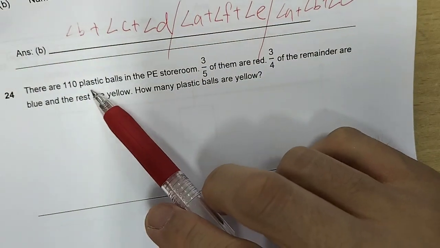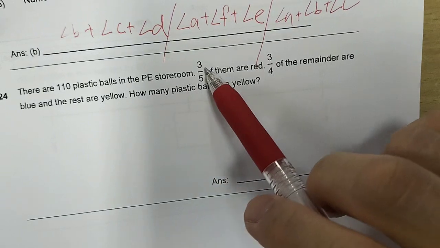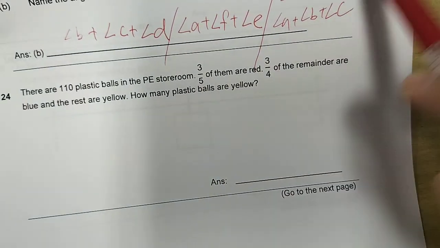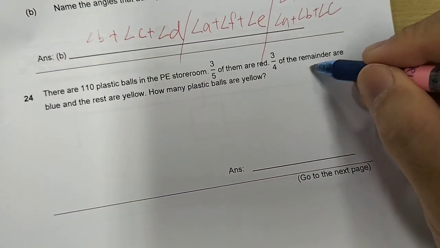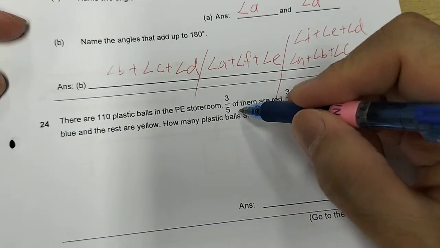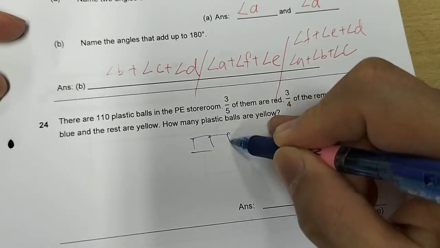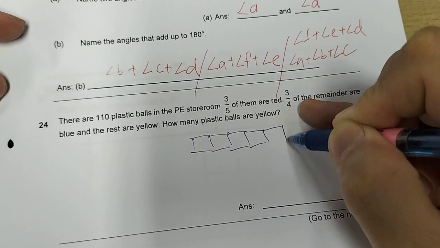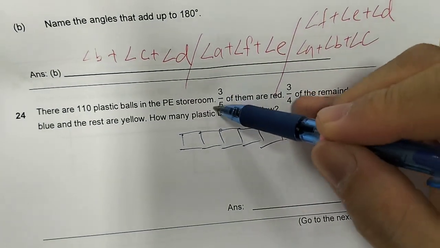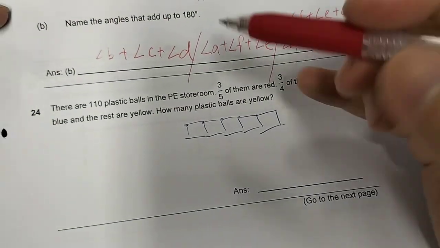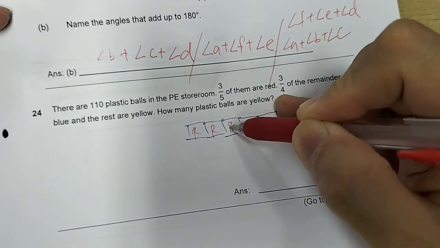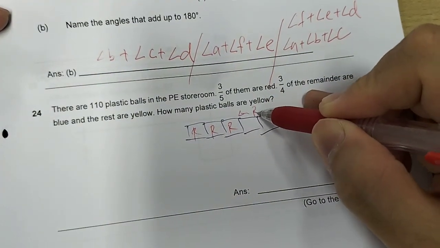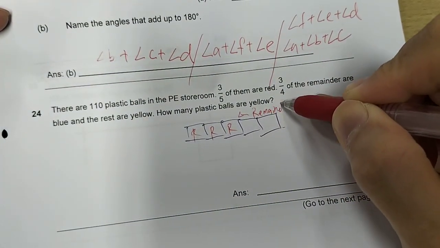There are 110 plastic balls in the PE room. 3/5 of them are red. Okay, let's draw the part first. I don't like remainder, so I ignore remainder first. I just draw this part. So 1, 2, 3, 4, 5. I drew 5 parts because here it says 5. 3/5 are red. So this is red, red, red. So this will be the remainder.